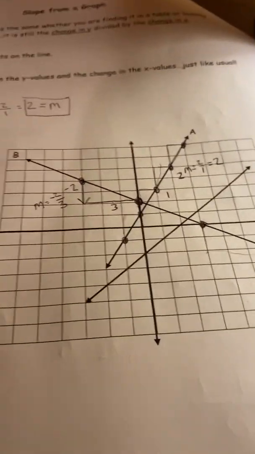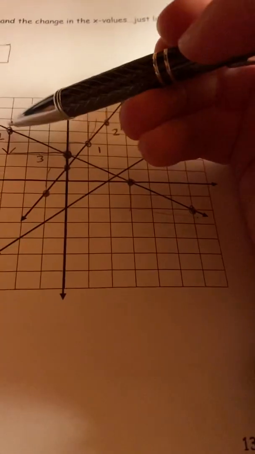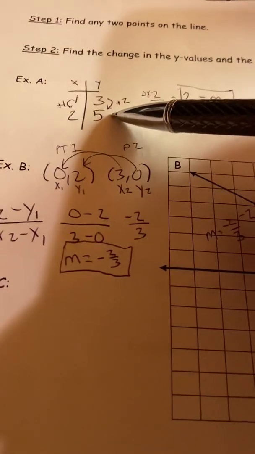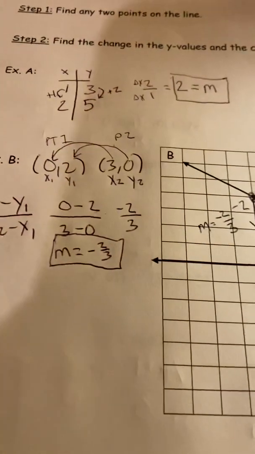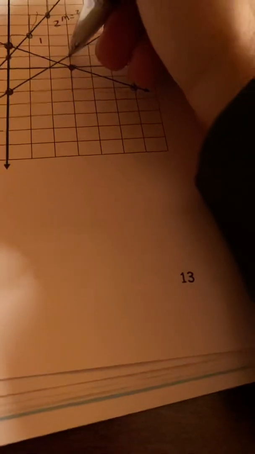Okay. Example C. How many points do you need? You just need 2 points. Once you pick your 2 points, you can either use this method, you can use the slope formula, or you can turn the coordinates into a data table. Whatever works for you right now, it works for me. So let's pick these. I'll pick this point, and I will pick, I guess that's the point, I guess that's the point, I guess that's the point.